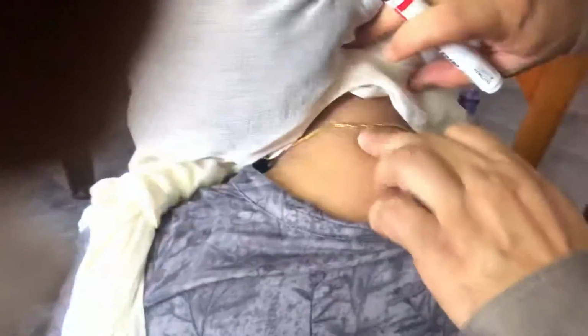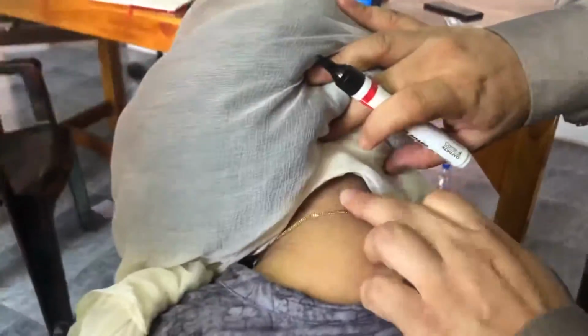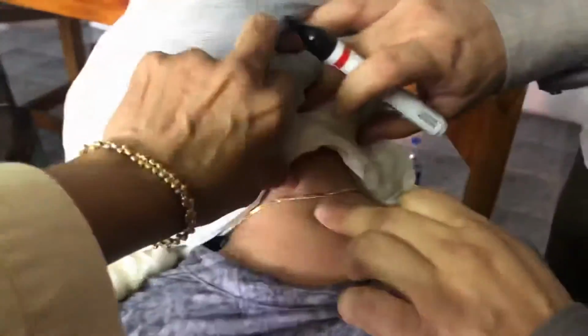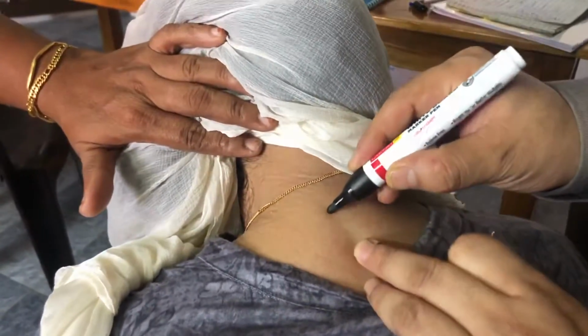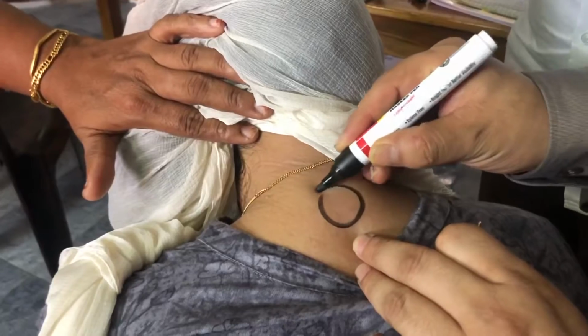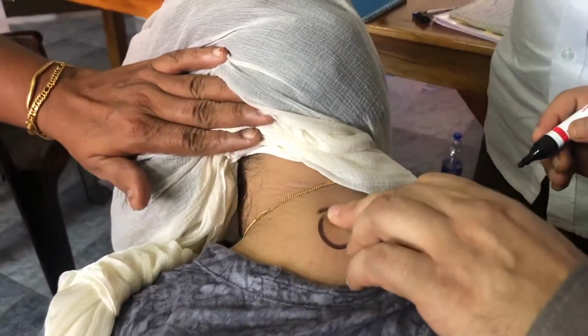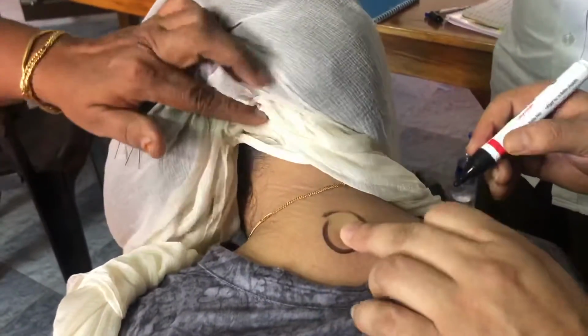She is suffering with pain in the shoulder region and neck region. So we are focusing on the cervical spine. So from here, if we go down, down, down, we can see this protrusion. This protrusion is because of this junction of C7 and T1. So because of swelling, we have to try to feel.